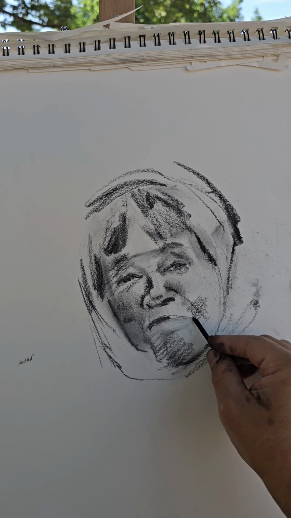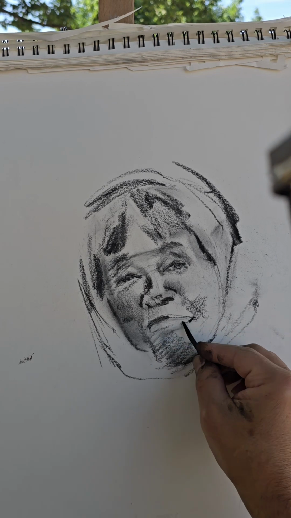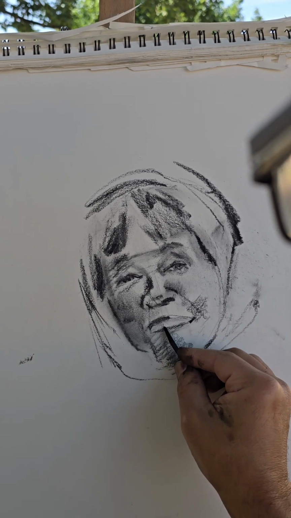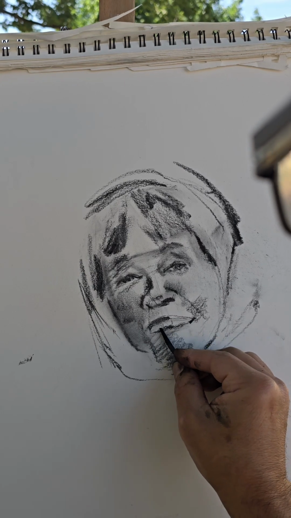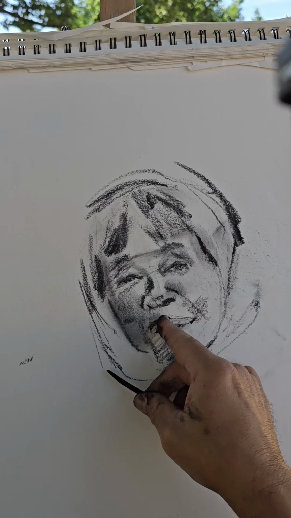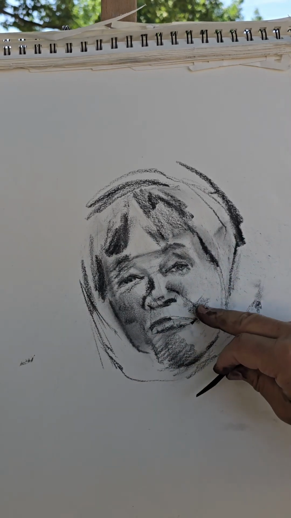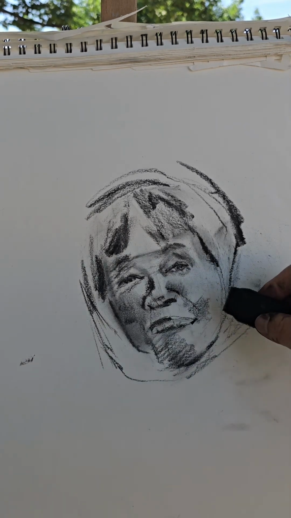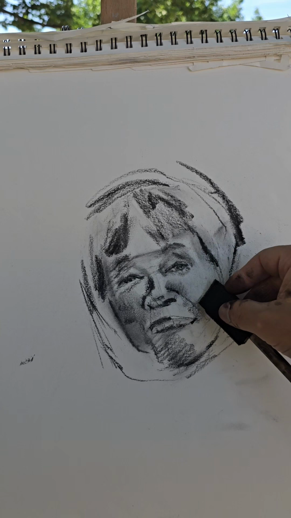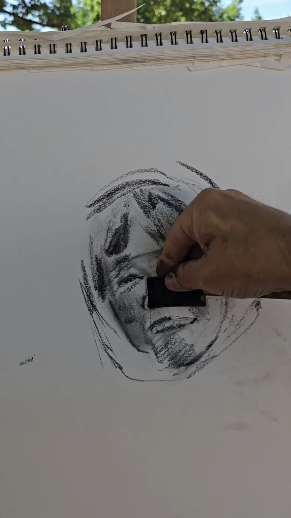Then you have the edge of the mouth here, teeth, a little bit more with my sponge here. That will save my darks because they're quite sharp. Look at the tonal value here.